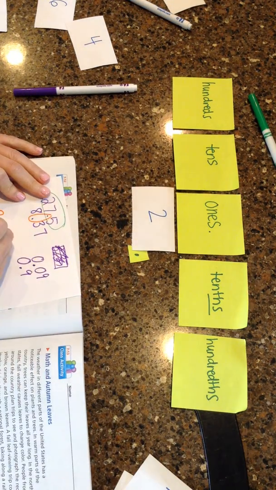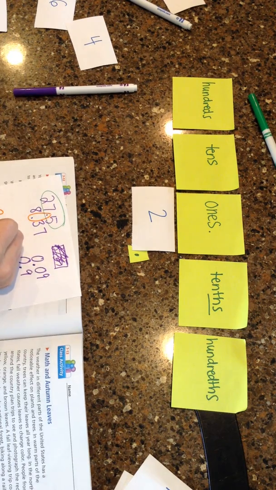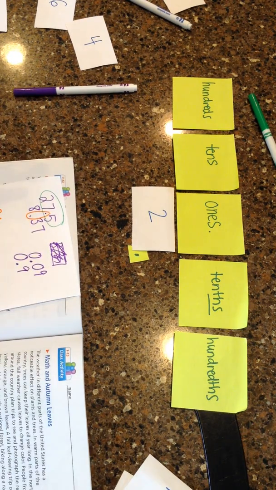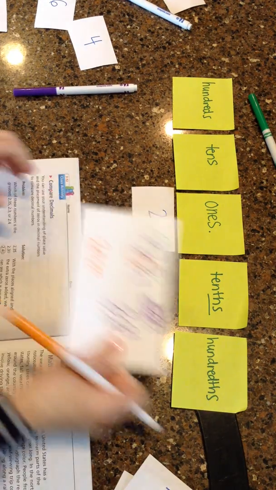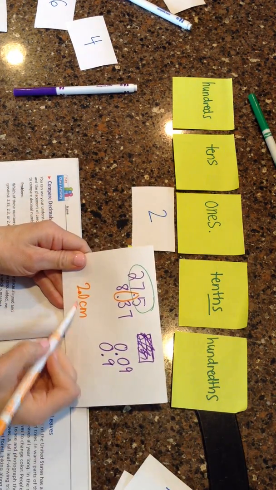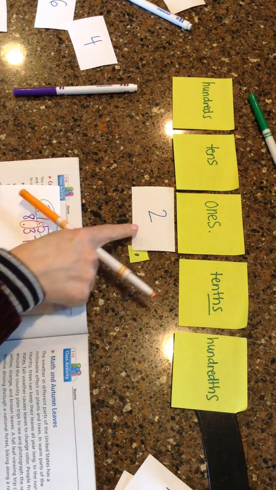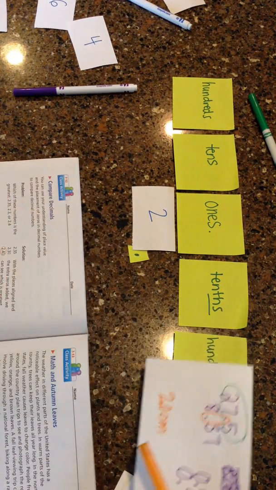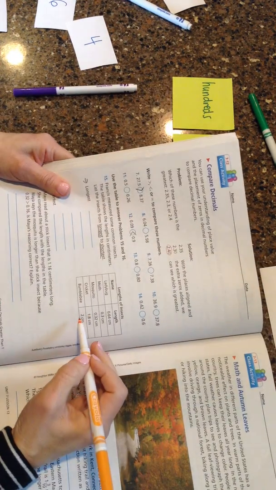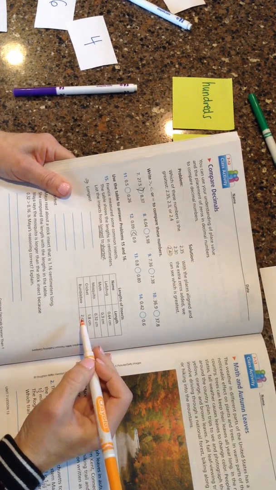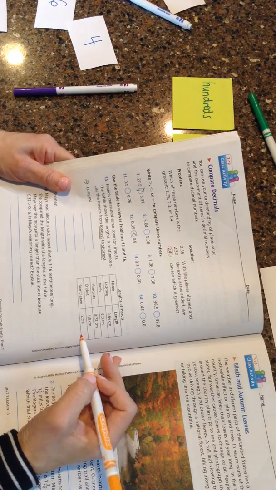Every whole number actually does have a decimal, and nothing else. So 2.0 is the same as 2. 2 is the same as 2.0 because my 2 is right here, okay? So the bumblebee actually does have a decimal point. It's just hidden because we don't have to write it because there are no decimals, all right?